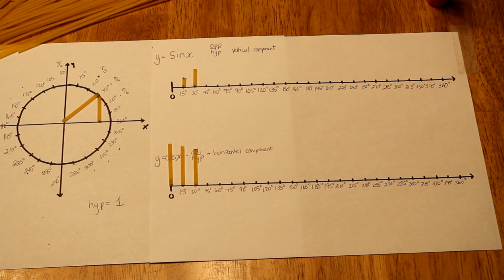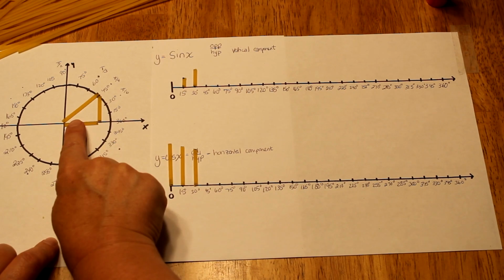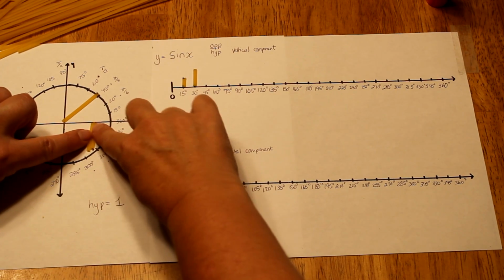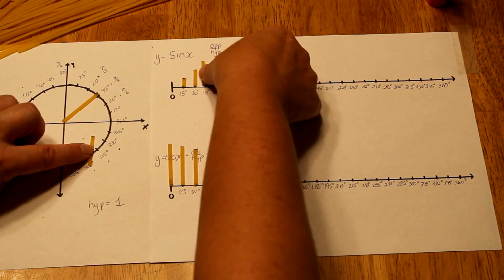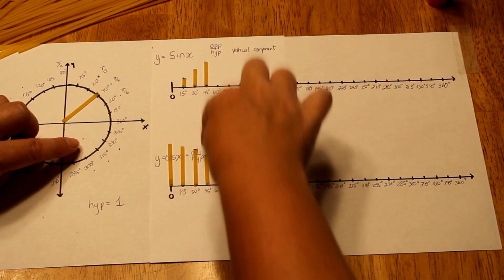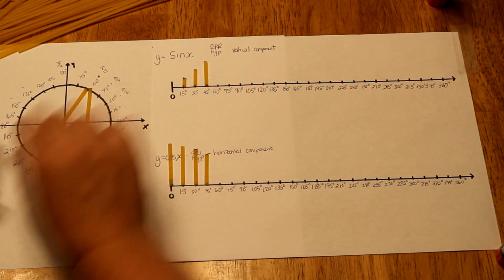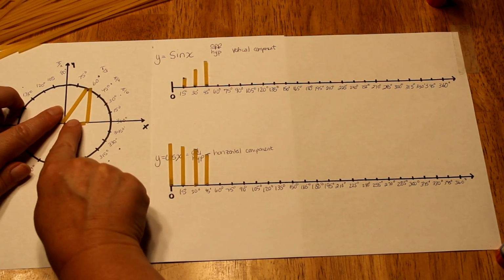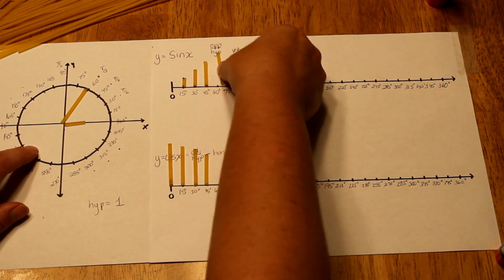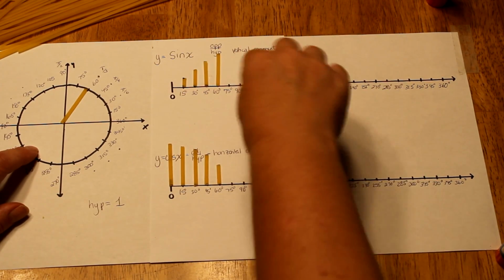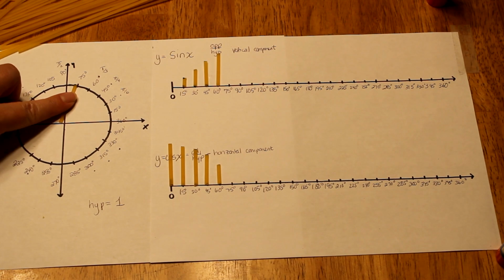Once I do that, look at those two components together. What's interesting is they're the same length. They should be. It's an isosceles right triangle. So at 45 degrees, those two lengths are exactly the same. Now I'm moving up to 60 and I'm going to find the sides of the triangle and put the vertical and horizontal component where they go.